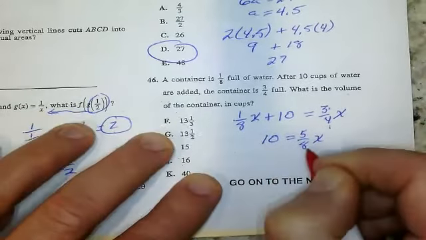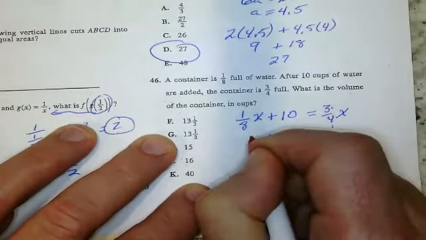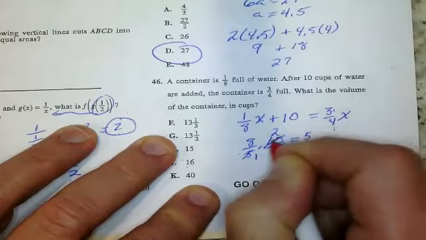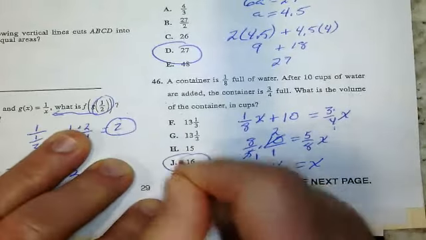X. Divide both sides by 5/8, which means we multiply this times 8 over 5. 10 over 1, 10 divided by 5 is 2. 2 times 8, x equals 16. That answer is J.